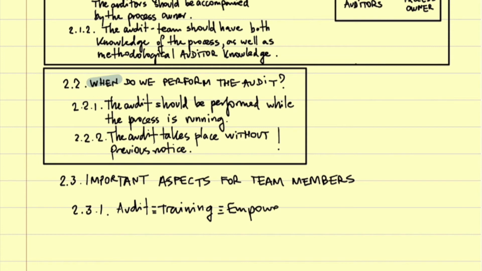We have seen that we cannot empower people without trust. This means that it needs trust within the people involved.